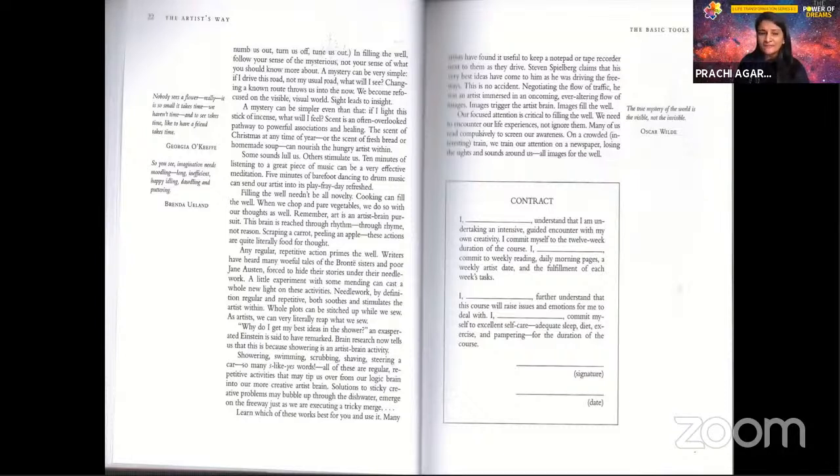Writers have heard many woeful tales of the Bronte sisters, and poor Jane Austen, forced to hide their stories under their needlework. A little experiment with some mending can cast a whole new light on these activities. Needlework, by definition regular and repetitive, both soothes and stimulates the artist within. Whole plots can be stitched up while we sew. As artists, we can very literally reap what we sow.